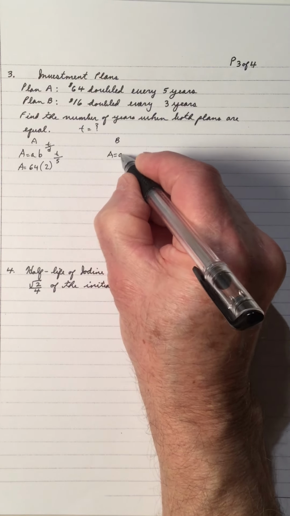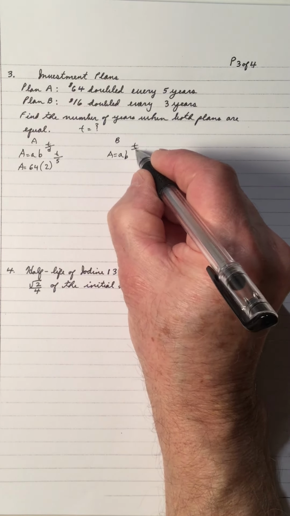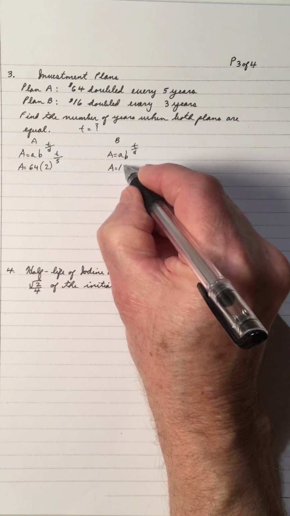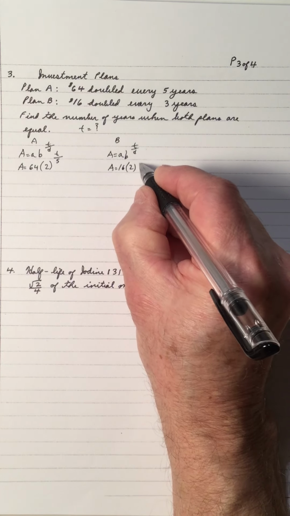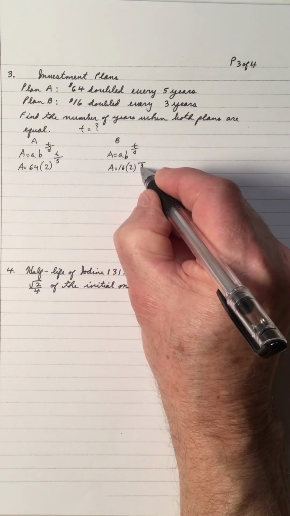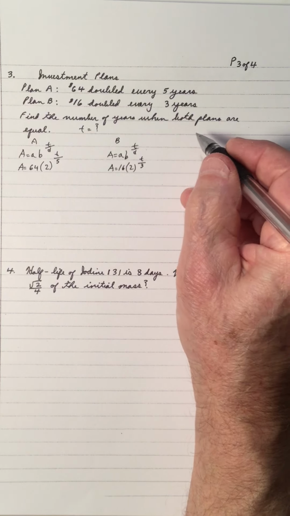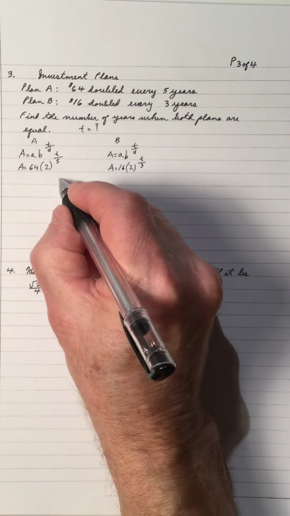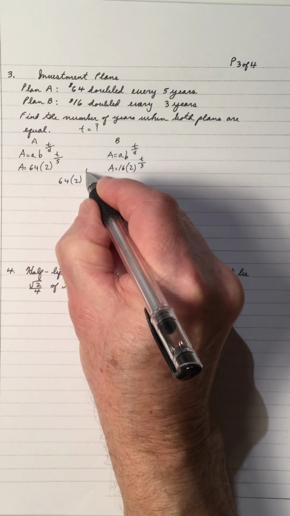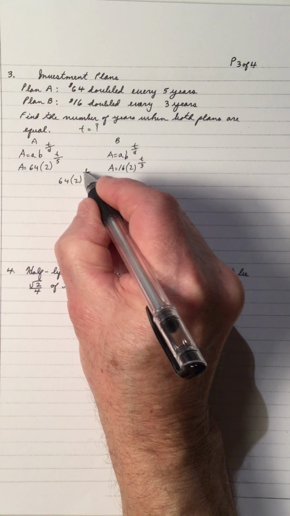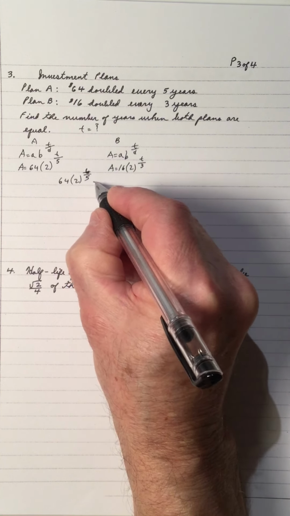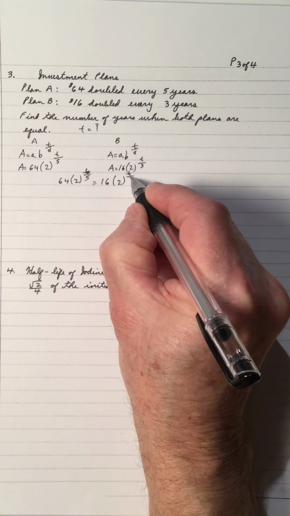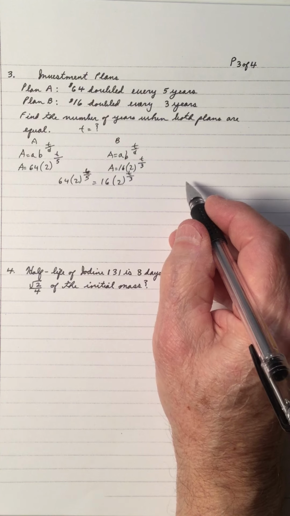So Plan B would be the same equation, but we have $16, and again it's doubling, and it's going to double every 3 years, and we want to find how many years it's going to take to grow. But both plans are going to be equal, so that means that 64 times 2 to the t over 5 is equal to 16 times 2 to the t over 3. So both of these are equal.